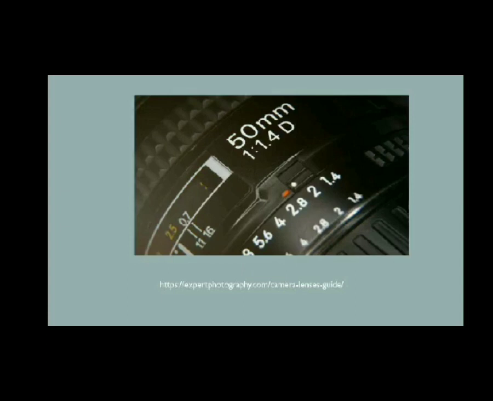Then the next picture is an illustration of the depth of field.